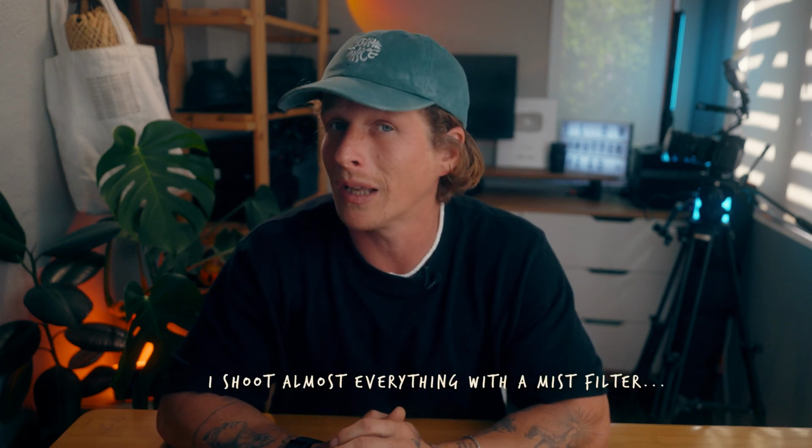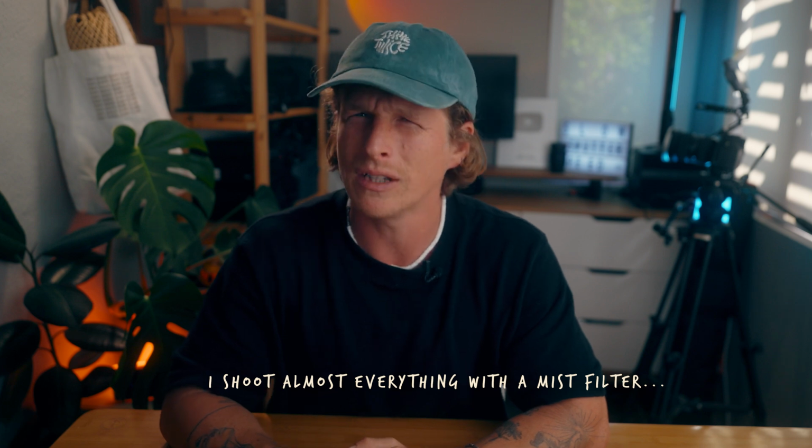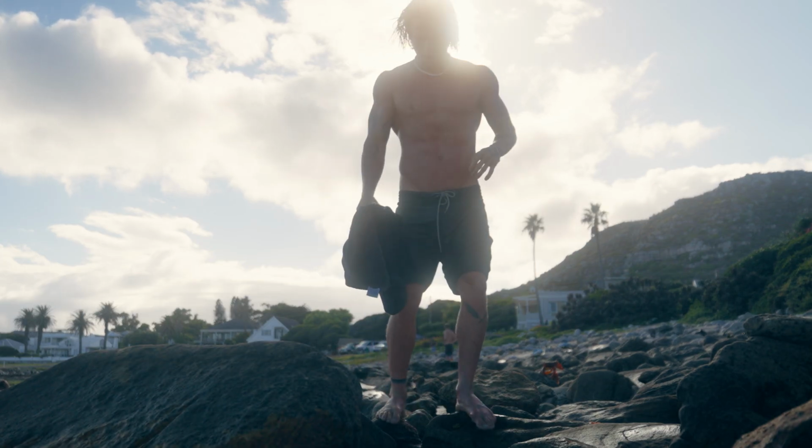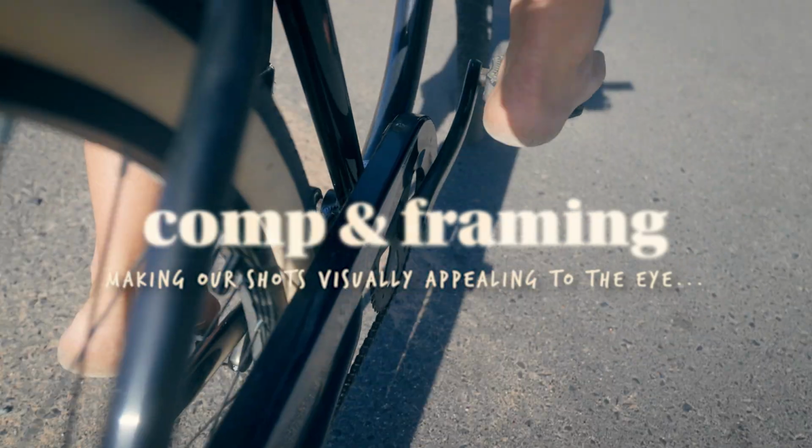A little bonus feature that I want to quickly touch on is you can attach a mist filter, which is going to give you that nice, creamy highlight roll off and gives a dreamy effect to your footage. Do a little bit of research on mist filters. Some people love them, not everybody does, but they're definitely trending right now. And it gives quite a nice soft look to your footage with that filter being on the front of your lens.